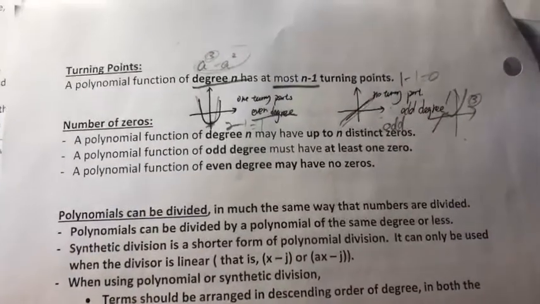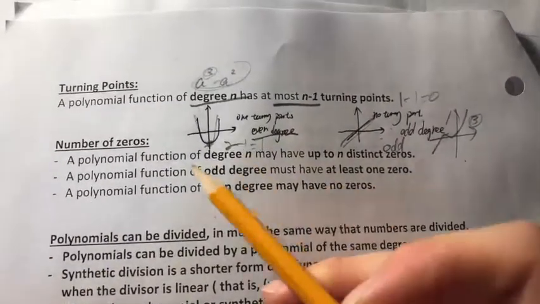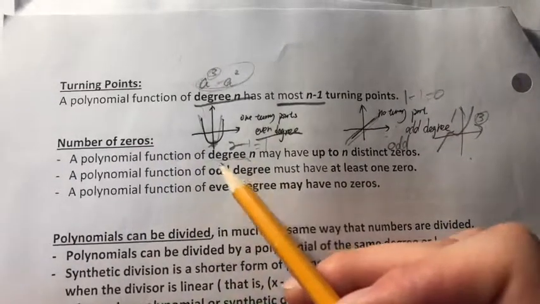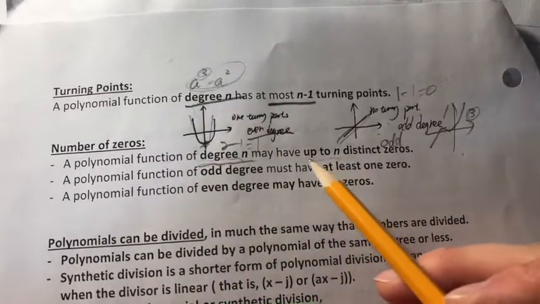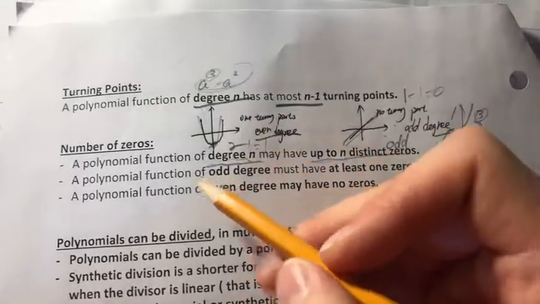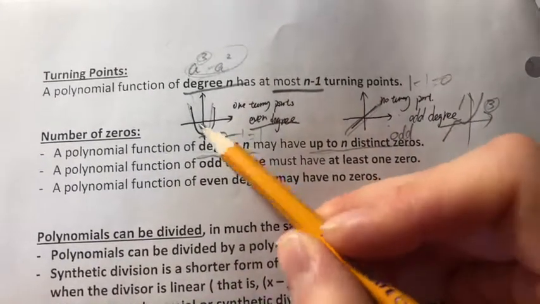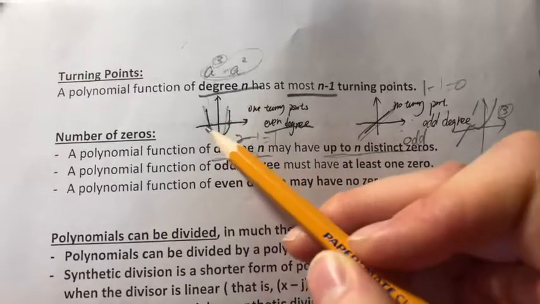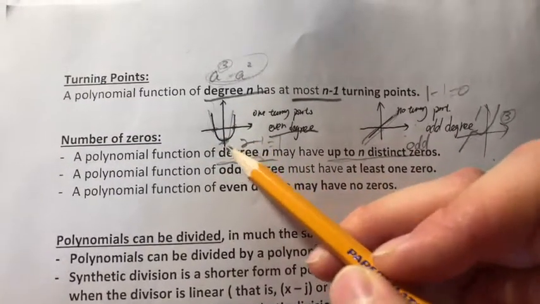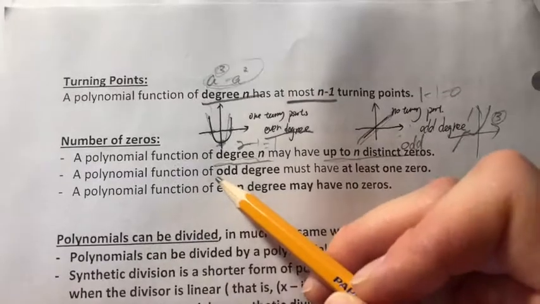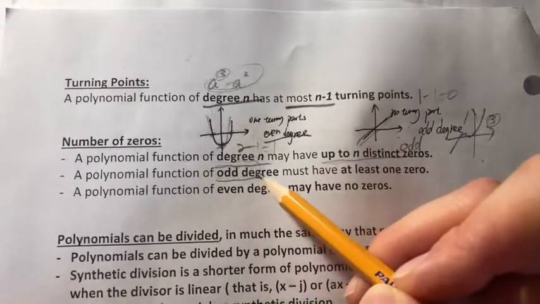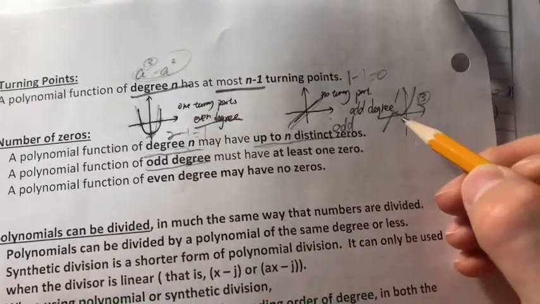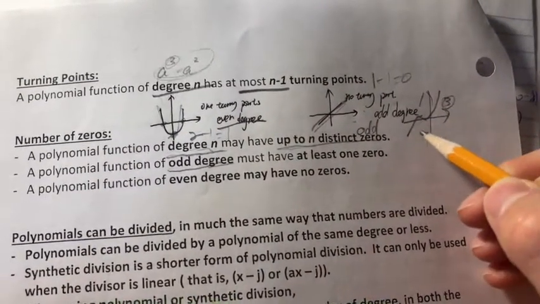And then let's talk about number of zeros. Also, this one, they might have up to n zeros. Also same thing, just by remembering the simple graph. Okay, it's 2 degree, you can have 2 zeros. Okay, and if that's an odd degree, yes, this is an odd degree, anyhow, right?